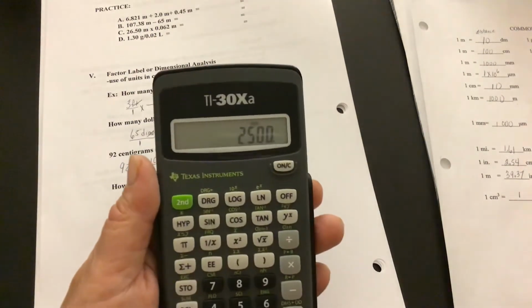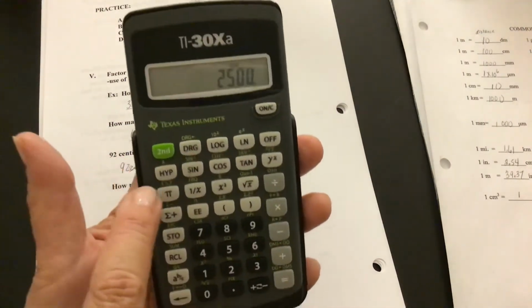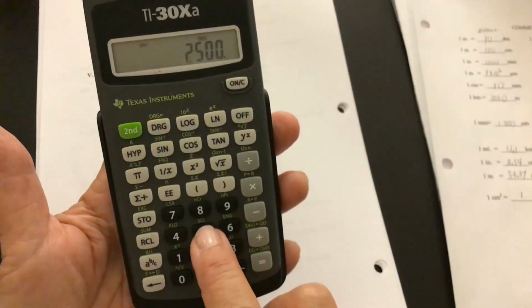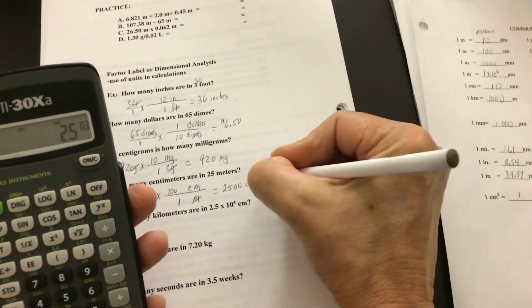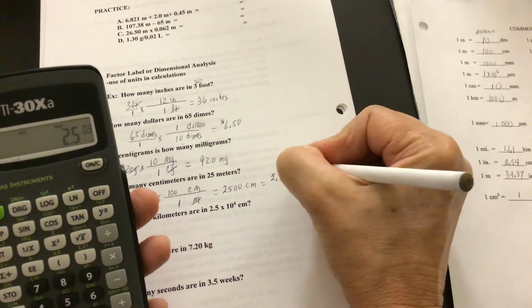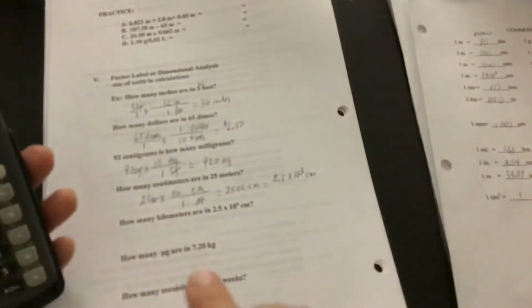If you want to put that in scientific notation, if you have the TI-30XA, you can simply hit second, and then 5 puts it in scientific notation, and there you go, 2.5 times 10 to the third centimeters. So it's really simple in this calculator.